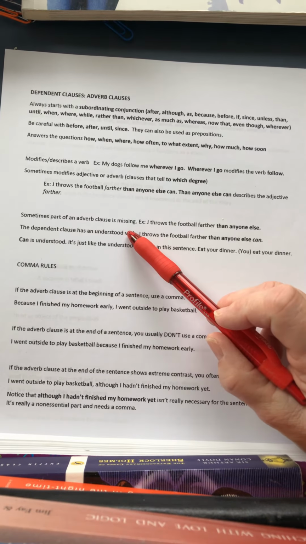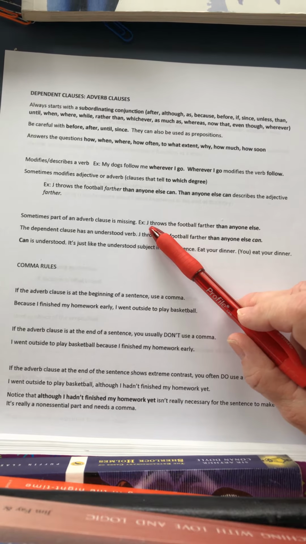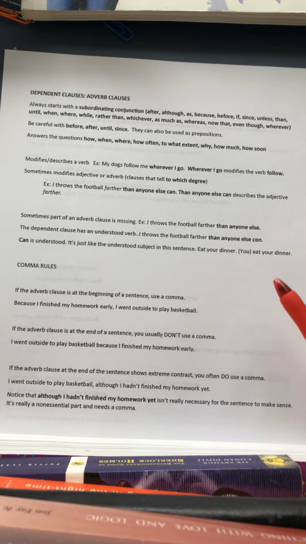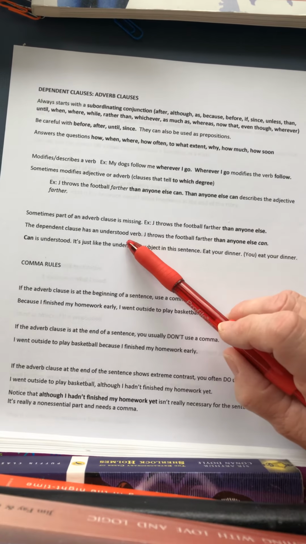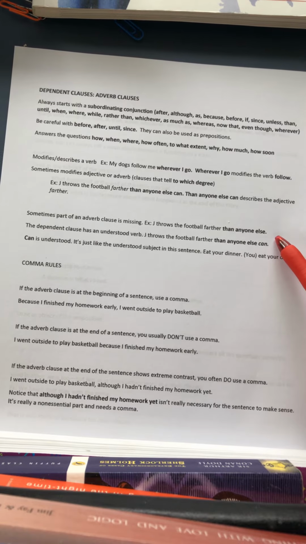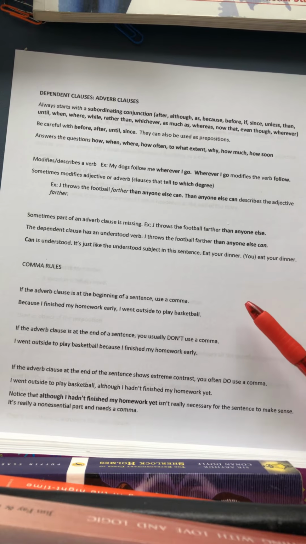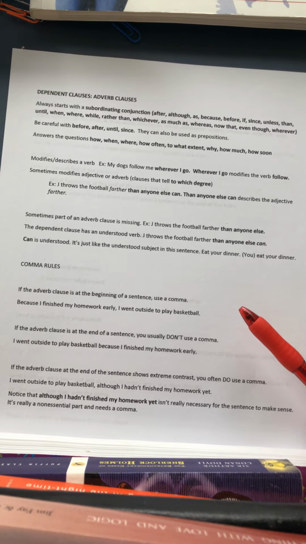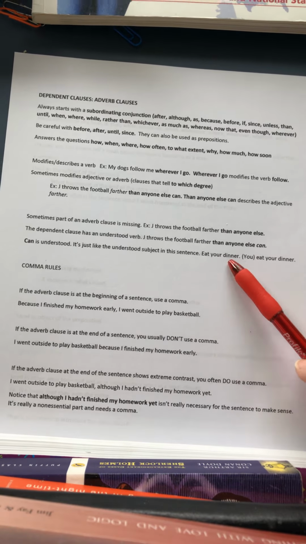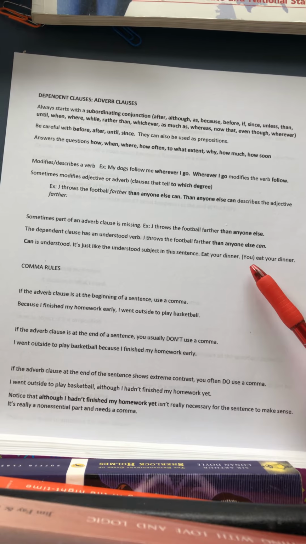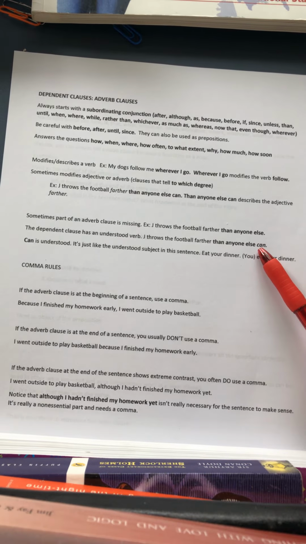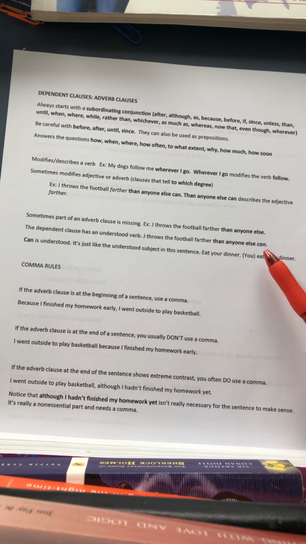Sometimes part of an adverb clause is missing. Look at this sentence. Jay throws the football farther than anyone else. The dependent clause has an understood verb. It means than anyone else can. Remember when we did understood subject with commands? Like we said, eat your dinner. And that was an understood subject. The subject was you. Well, this one has an understood verb, can.